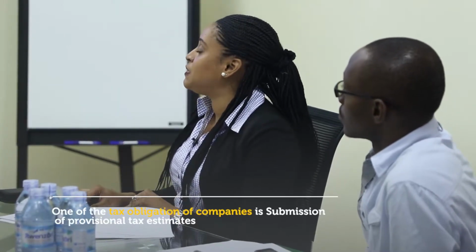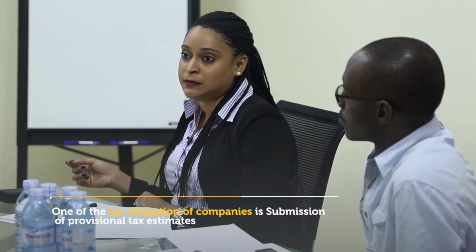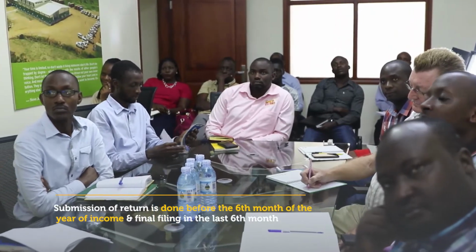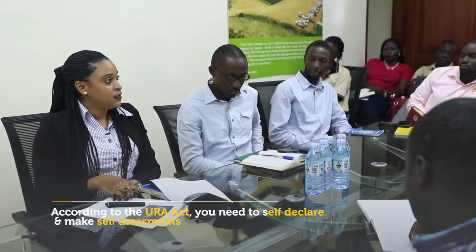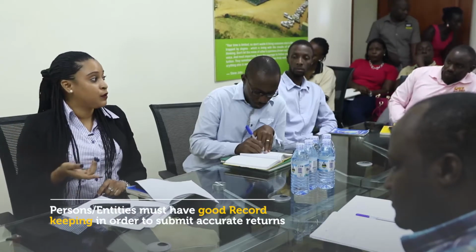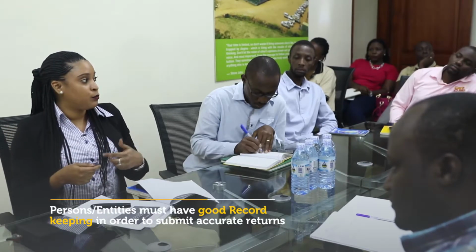Now, the tax obligations of companies: one, you have to submit provisional tax estimates. The Act states that you need to submit your first provisional return before the 6th month in the year of income. The final return should be submitted again 6 months after. According to the URA system, you need to self-declare, to make self-assessments, which are those provisional returns. Those self-assessments are taken as an assessment that is given to you by, let's say, the Commissioner General. So for you to submit accurate provisional returns, you must have very good record keeping so that it's easier for you to ascertain or project how much chargeable income you have in a given year.